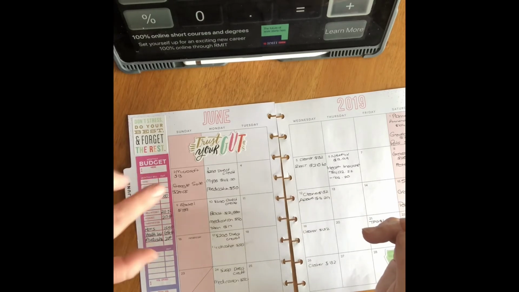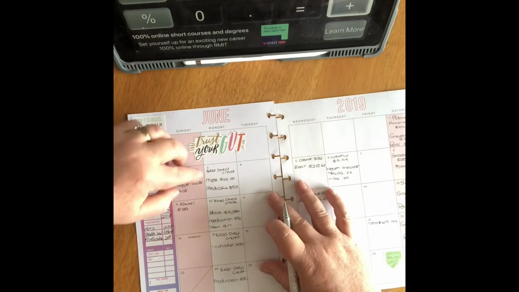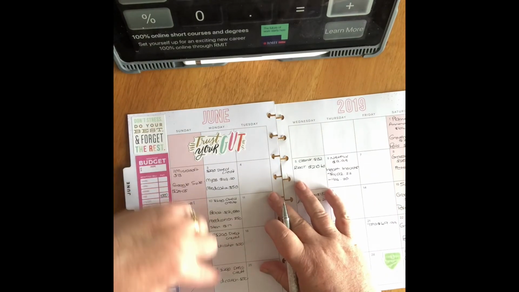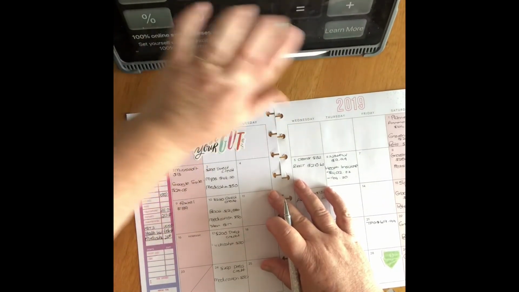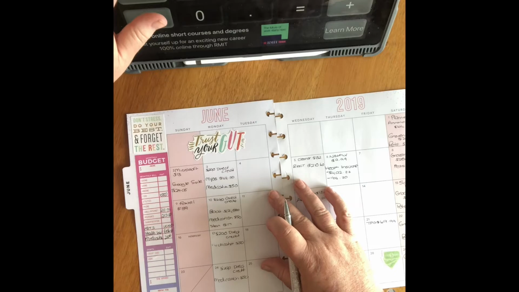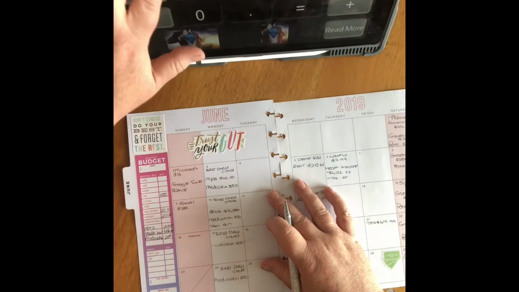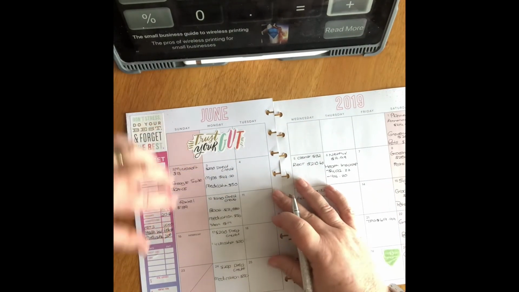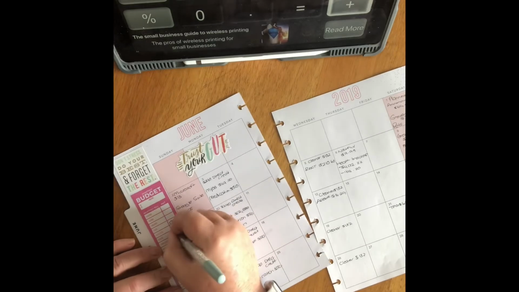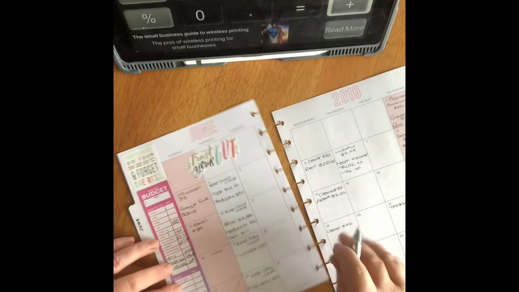Anyhow, let's put down everything that I've written down here, and then so 290 times 4 equals 1160. $1160 for food and utilities. We're going to put those together.